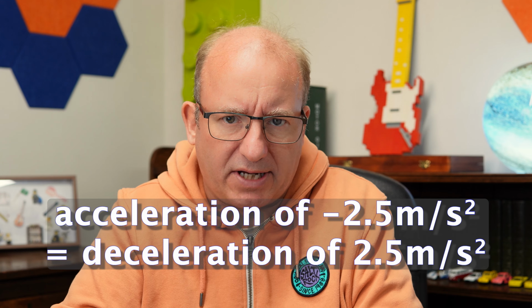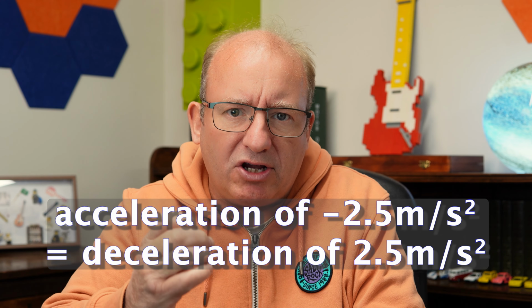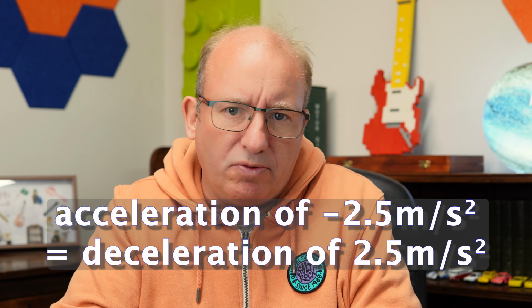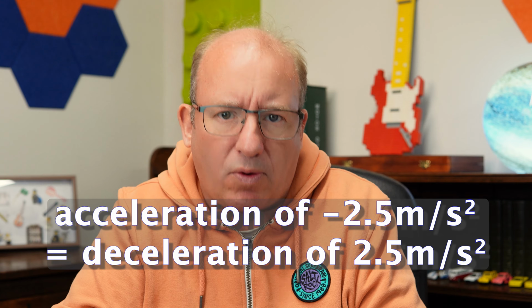That minus sign is important. It tells us the acceleration is negative and that it's slowing down. Now, if the question did ask for deceleration, we wouldn't need to worry about the minus sign because we're already implying that it's slowing down by using the word deceleration. So the deceleration would be 2.5 meters per second squared. But the acceleration is minus 2.5 meters per second squared.